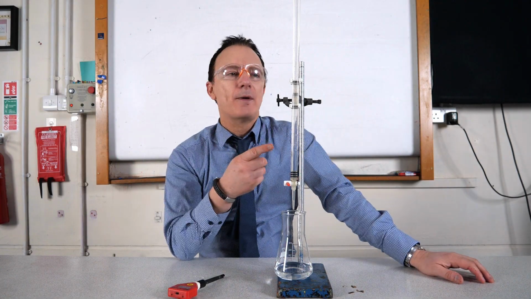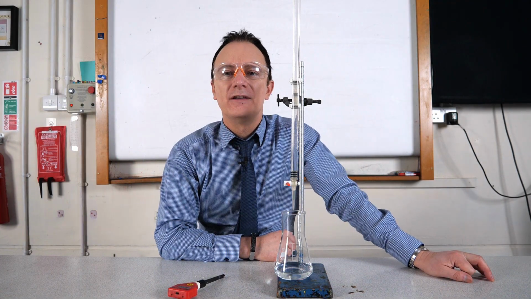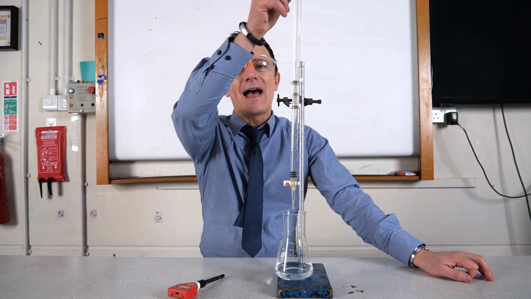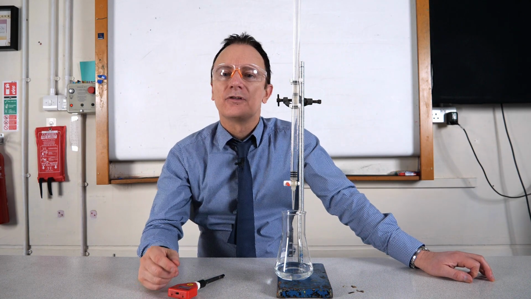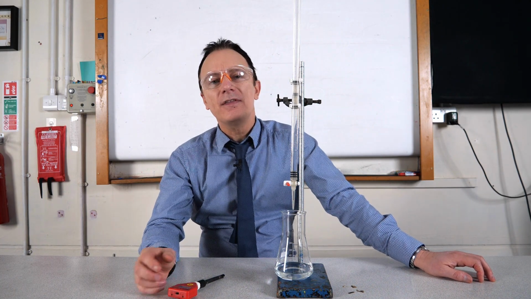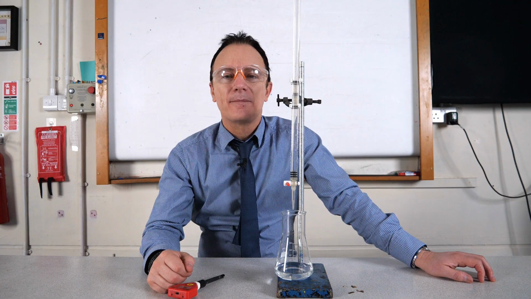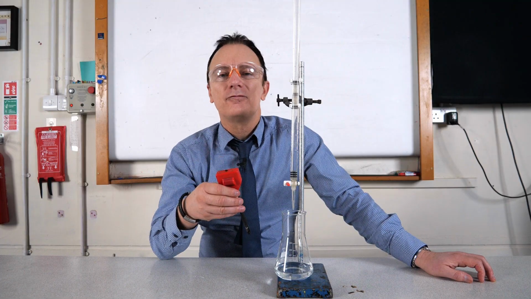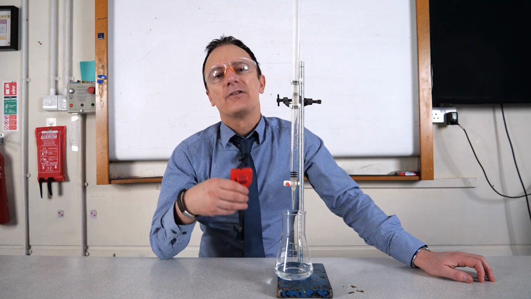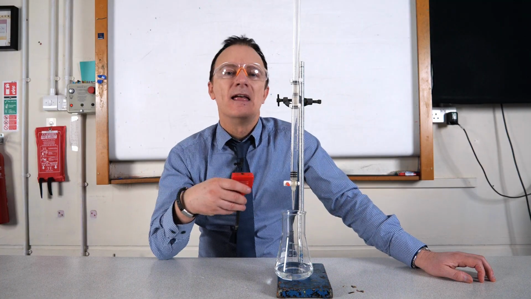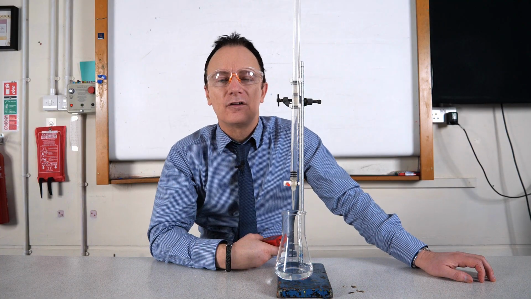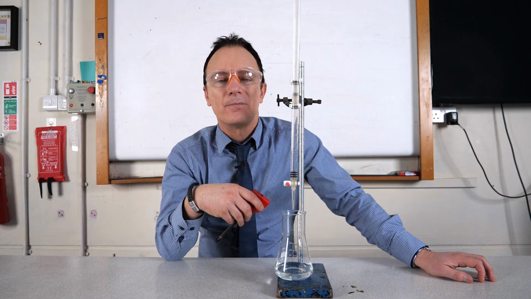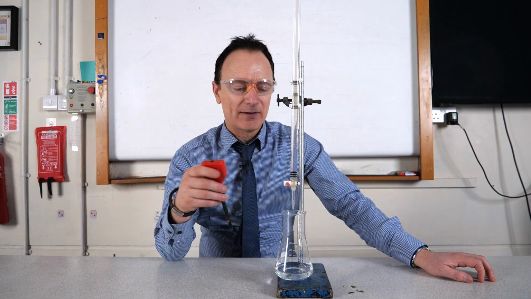I'm now going to use this equipment to track the pH changes during neutralization. So I've got some alkali in the flask, and I'm going to gradually add in some acid from the burette to neutralize the alkali. And rather than using universal indicator to track the pH, I'm actually going to use a pH probe, which will give me a digital readout to 2 decimal places. So for example, rather than the pH saying pH 13 with indicator solution, this would say something like pH 13.24, for example. So we say it's got a higher resolution.